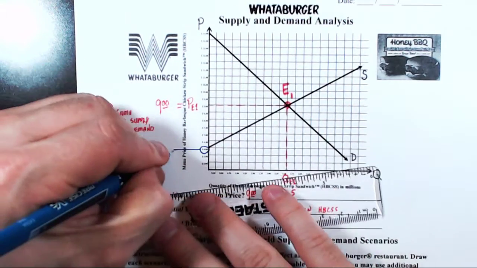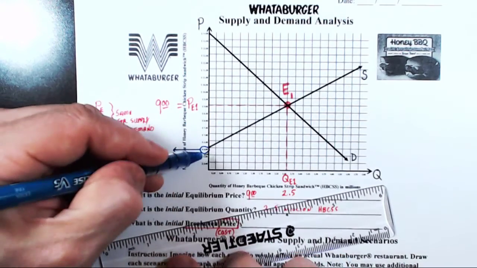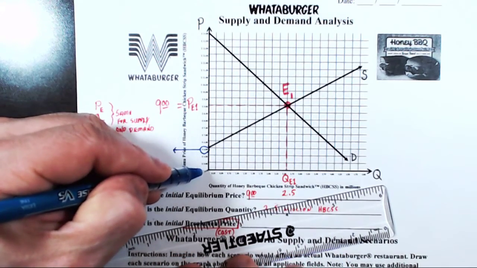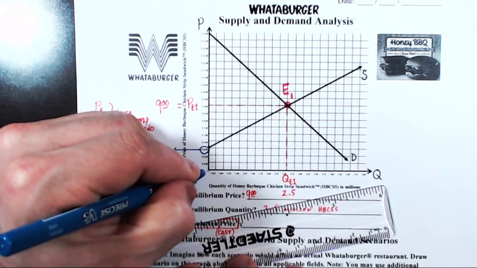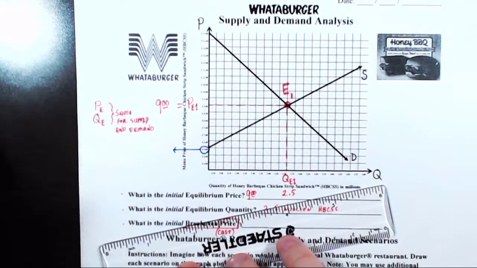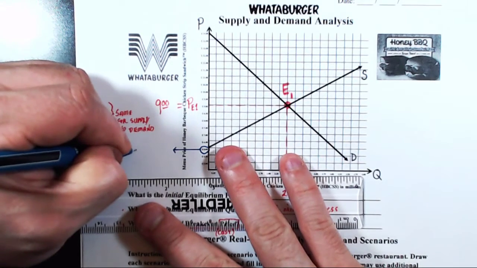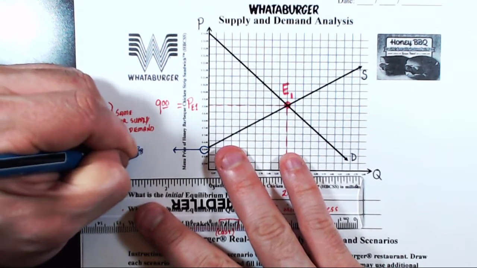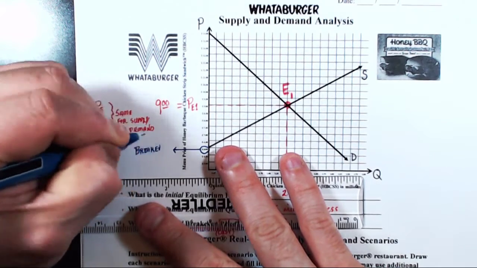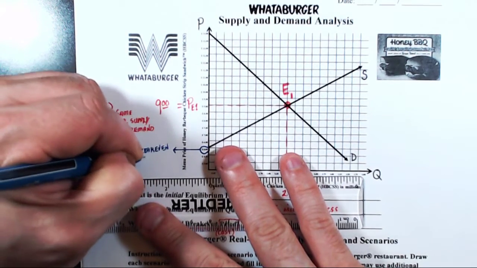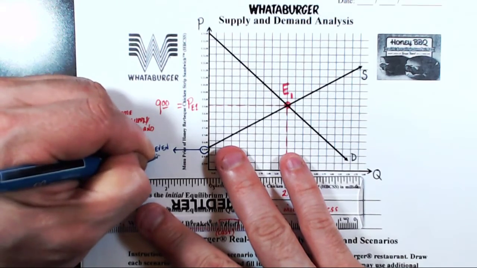So that's where the quantity supplied, if we move down, we find that the quantity supplied right there is 0 units. So that break-even price or break-even cost, just to make it simple and clear, we'll call this the break-even point. All right.